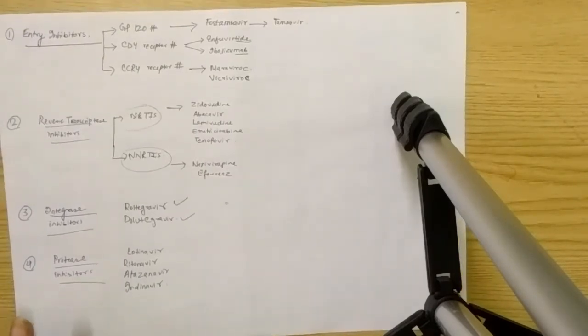Still, if you want mnemonics of these drugs, I will give them to you. But first, try to remember by writing them down and using sticky notes on your walls. You'll see that this will gradually come into your mouth. So these are the 4 classes and these are the drugs.